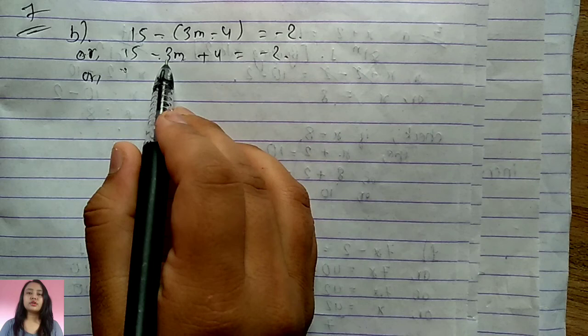Let's do it. 4m plus 3 whole upon 3, and this minus 3 while shifting to the other side will be written as 1 plus 3. So 4m plus 3 upon 3 will be the same, and this 1 plus 3 will be 4.